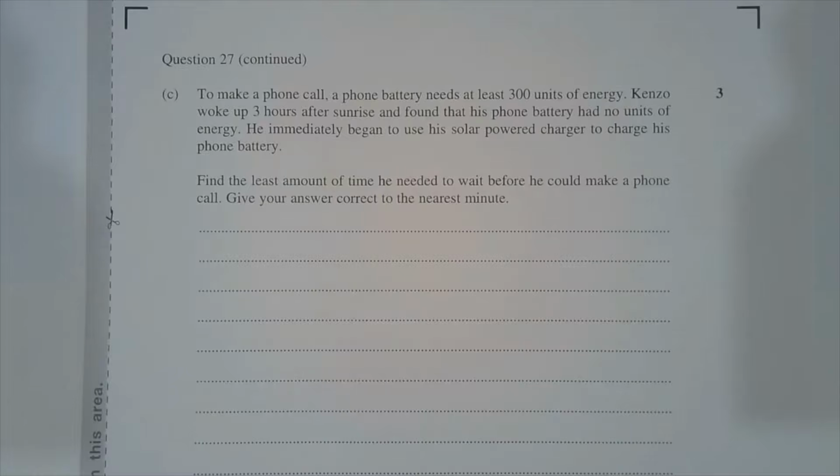Part C. To make a phone call, a phone battery needs at least 300 units of energy. Kenzo woke up 3 hours after sunrise and found that his phone battery had no units of energy. He immediately began to use his solar-powered charger to charge his phone battery. Find the least amount of time he needed to wait before he could make a phone call. Give your answer correct to the nearest minute.